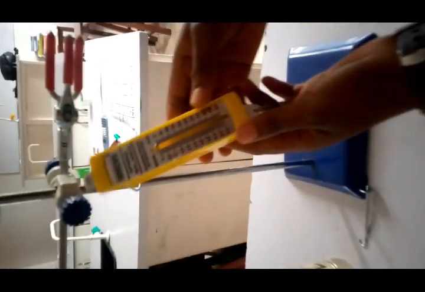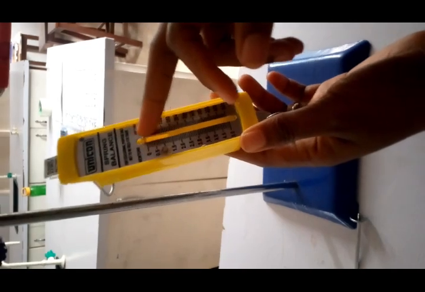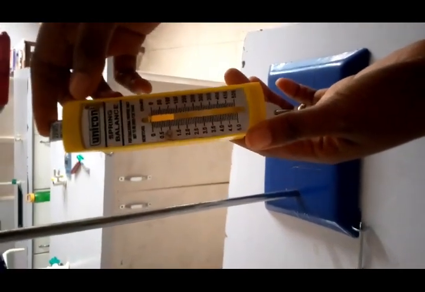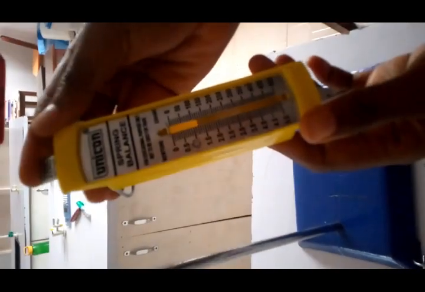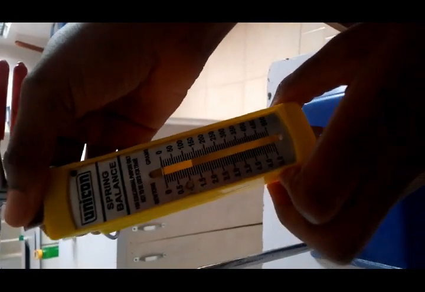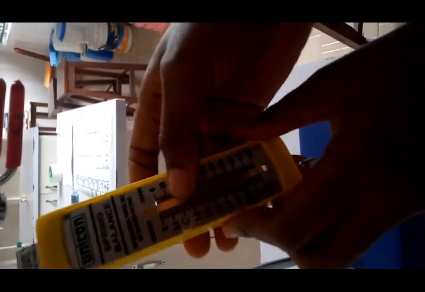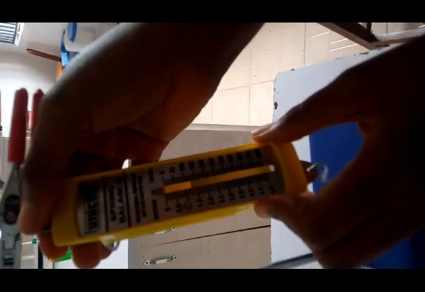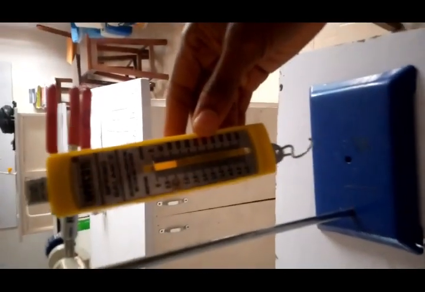Now for your spring balance, the first thing you take note of is to be sure that there is no zero error. If this pointer is not starting from 0, you have to adjust this control here. You adjust it until the pointer is exactly on 0 before you use your spring balance. So now I've adjusted it. The pointer was far above the 0 point, so I adjusted it, and now it is on the 0 point. This way my spring balance is ready for the experiment.